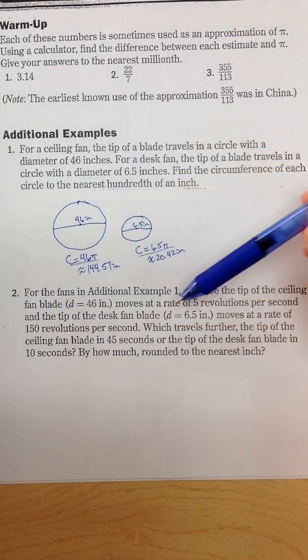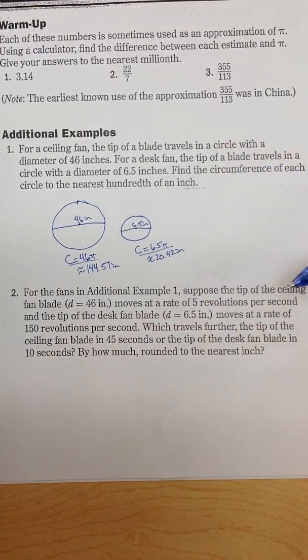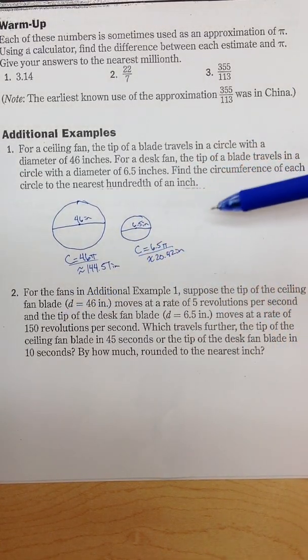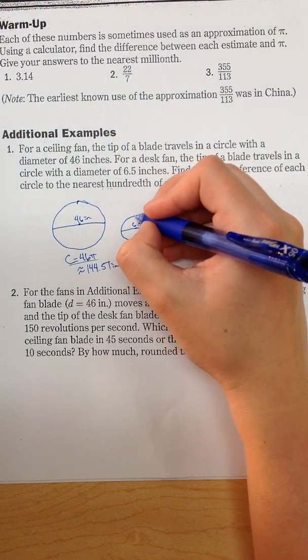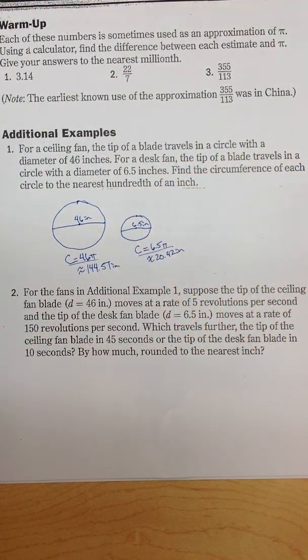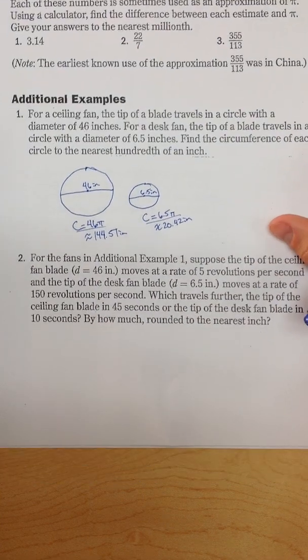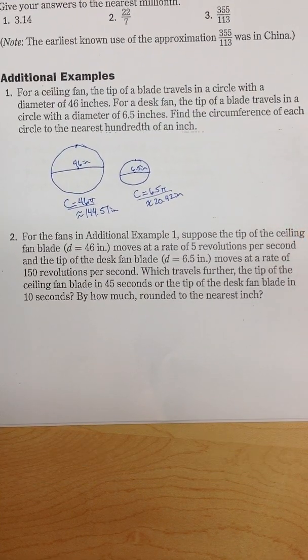And then the tip of the desk fan, so the smaller one there, moves at a rate of 150 revolutions per second. So from there all the way around, it's going to do that 150 times in a second. So that's going pretty quick. And we're supposed to figure out which travels further, the tip of the ceiling fan in 45 seconds or the tip of the desk fan in 10 seconds. Okay, and we're supposed to figure out by how much, rounded to the nearest inch.